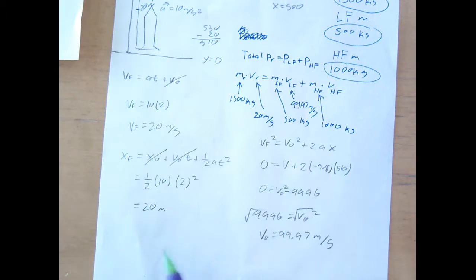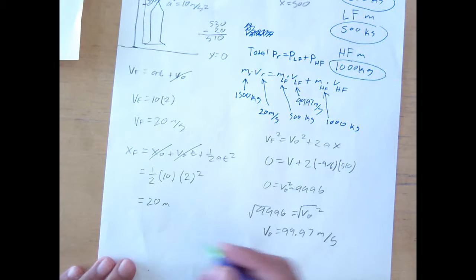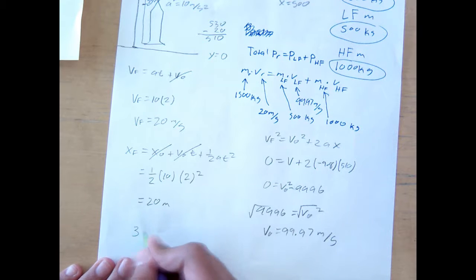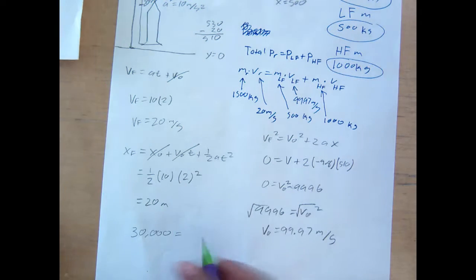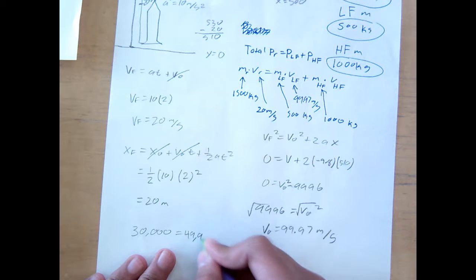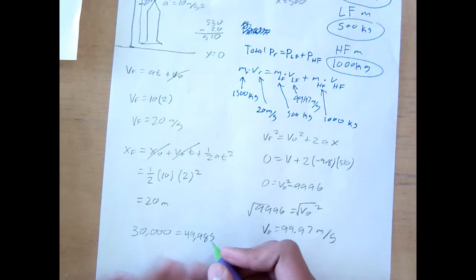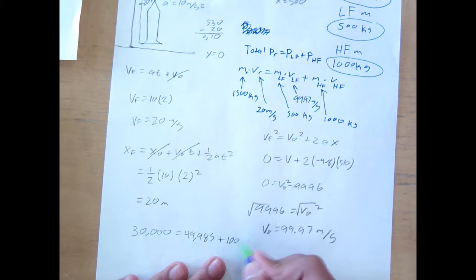So now if we combine all these and solve for v, we end up with 30,000 equals 49,985 plus 1,000 v, and this is what we're solving for here.